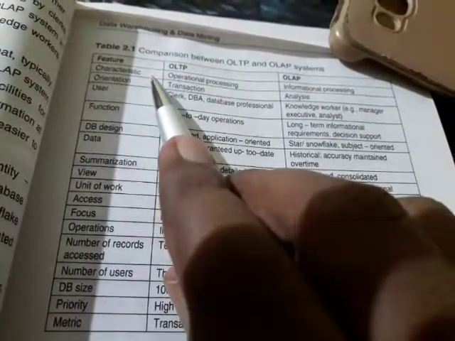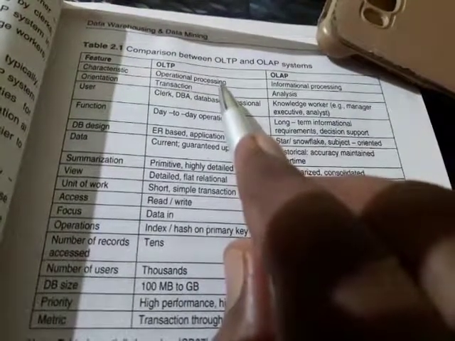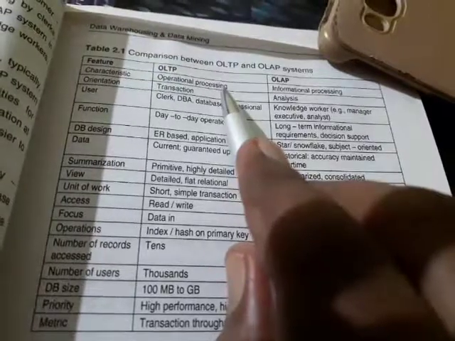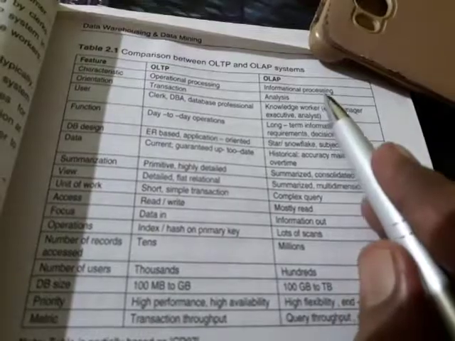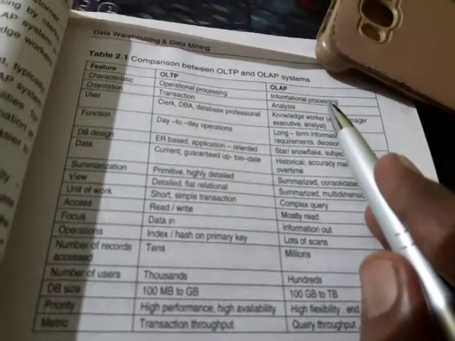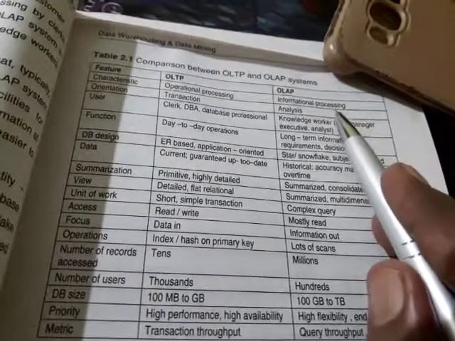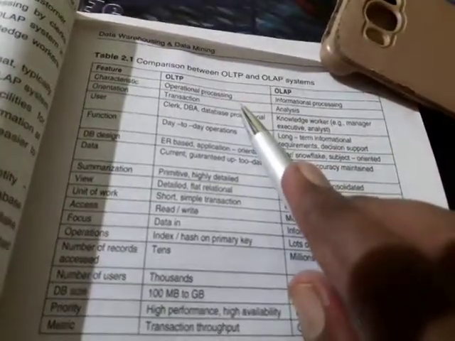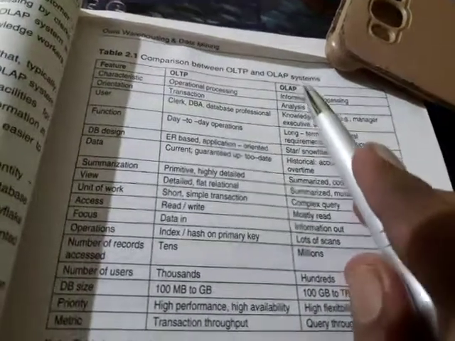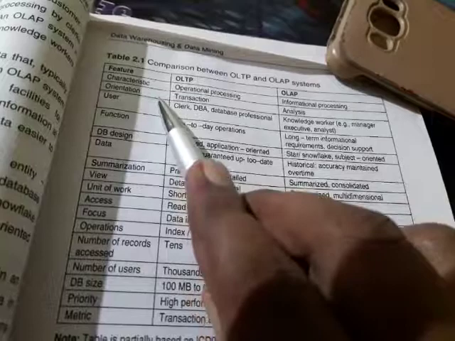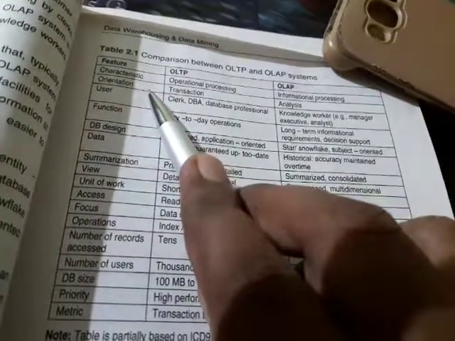What is the characteristic of this one? This is operational processing, meaning based on the operation we can process, like transferring money and making a purchase from Amazon. But this is informational processing, meaning I ask how many customers purchased this particular singer's CD. So information is there, but here operation is there. So the characteristic is operation for one, and information for the other. Orientation means the way of performing the task.